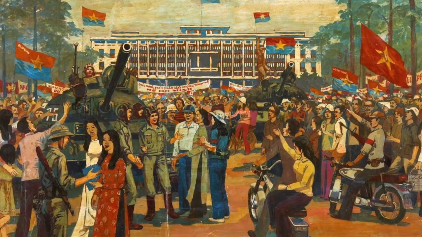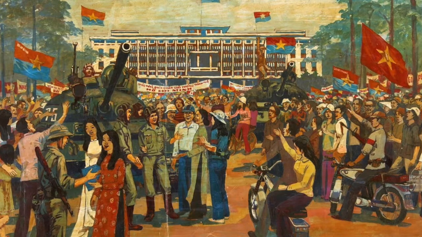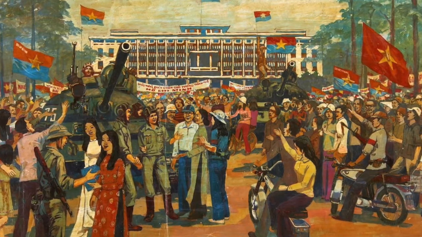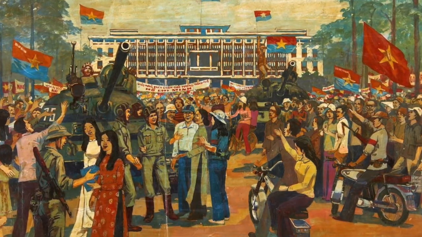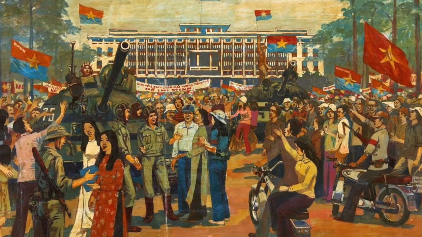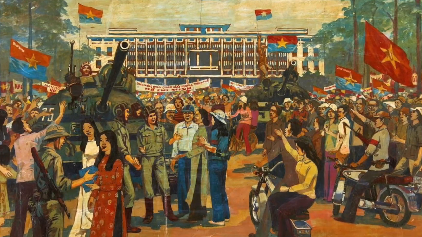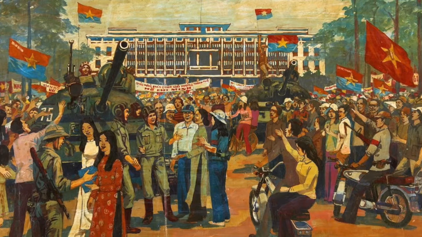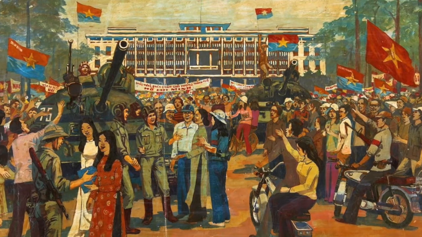There are multiple flags flying around. These are the flags of the Communist Party in Vietnam. This painting is very colorful and vibrant, but it has a red and orange tint to it, which are colors used in the communist flag. This work is clearly a piece of propaganda.